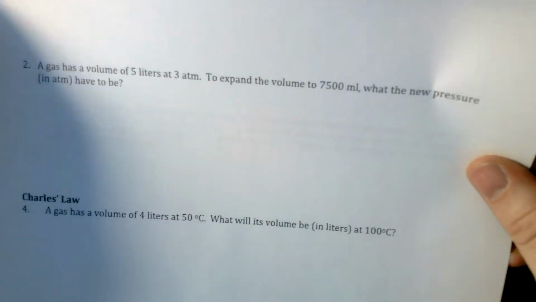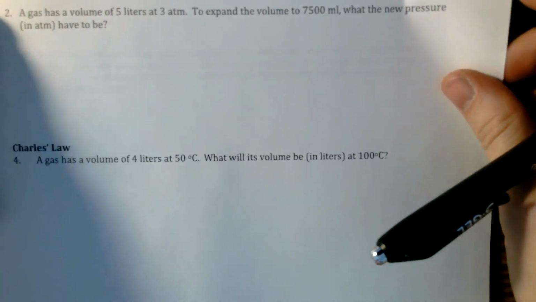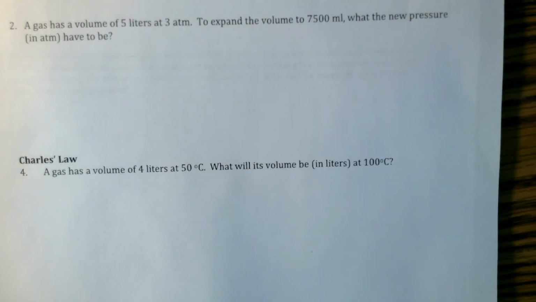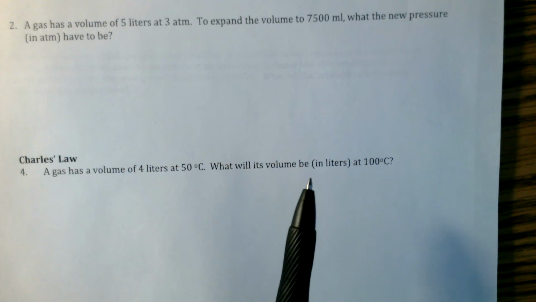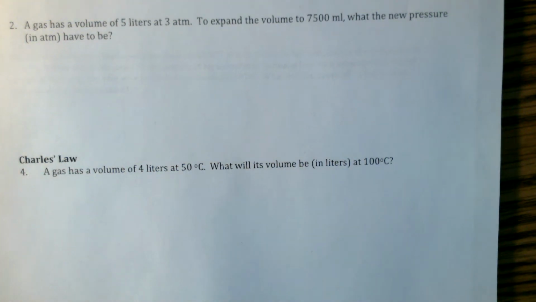We're actually going to come down here to Charles's law. So Charles's law states that a gas has a volume of 4 liters at 50 degrees Celsius. It wants to know the volume in liters at 100 degrees Celsius. So once again, the video is going to pause to give you time to do this problem, and then you are going to come back after you've entered the problem and see my solution.